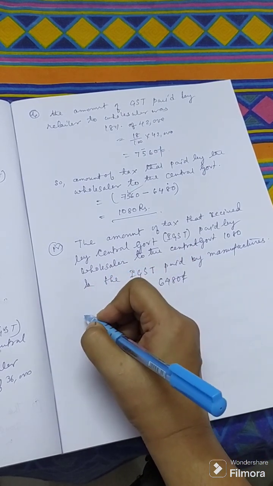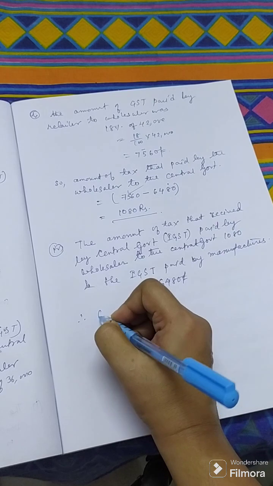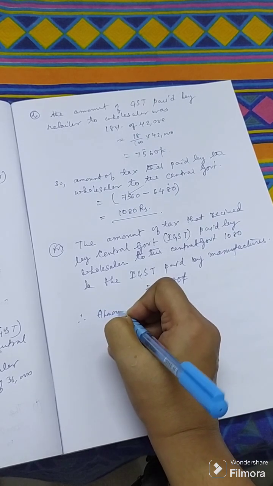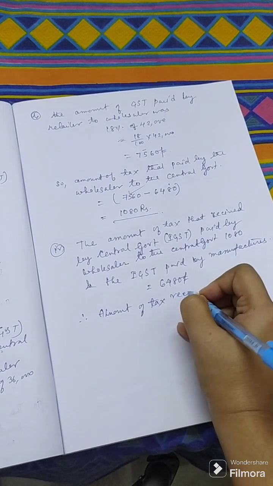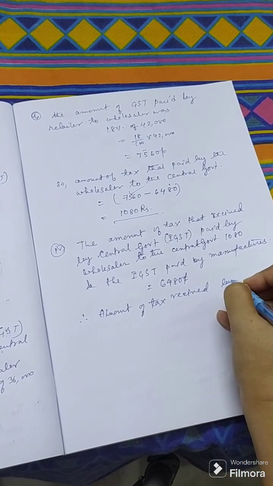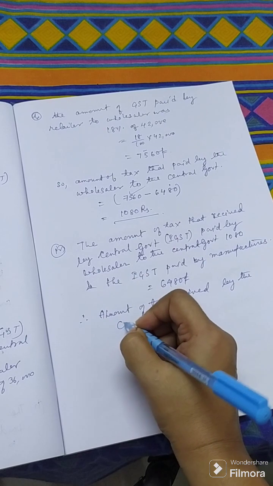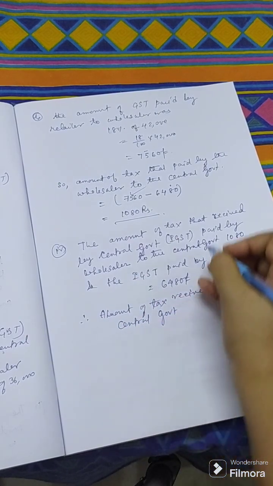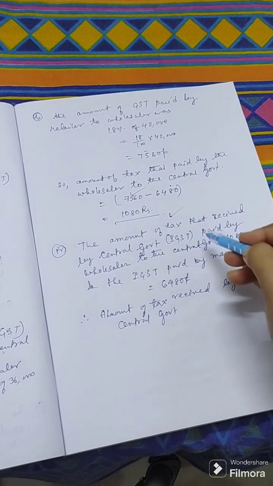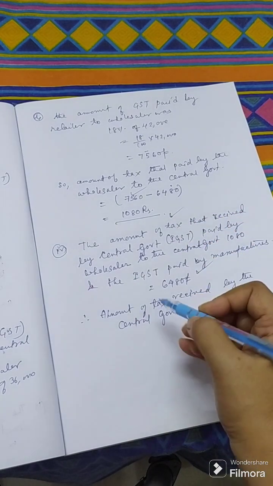So finally the amount of tax received by the central government is of both these parts, right?